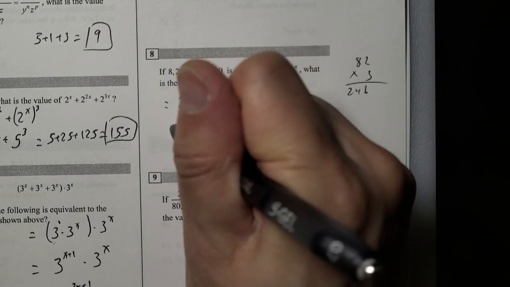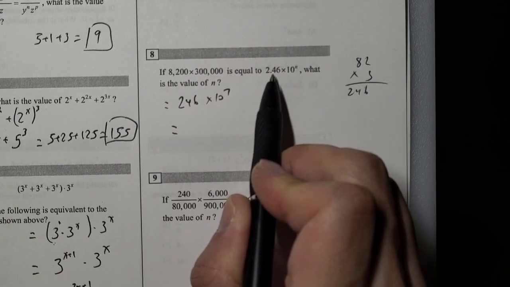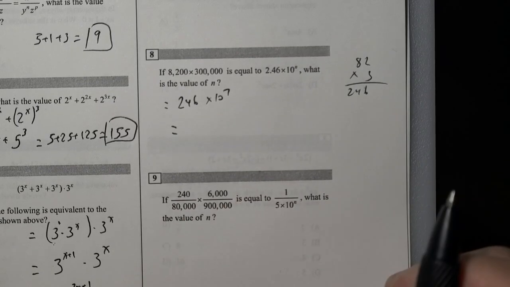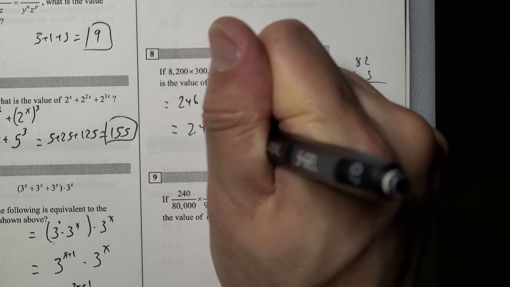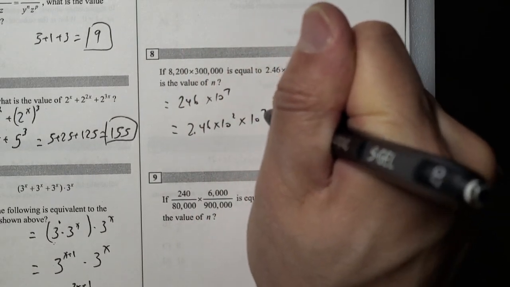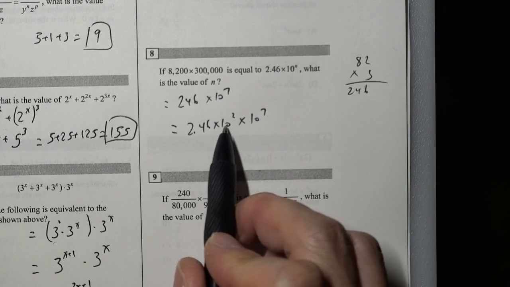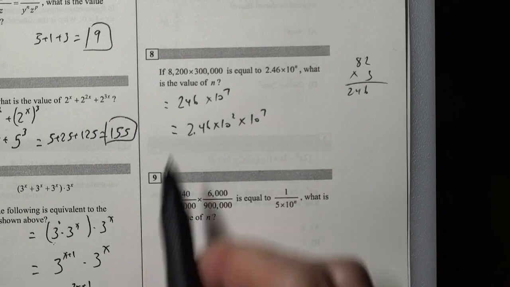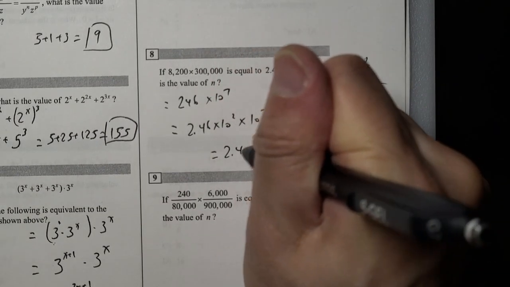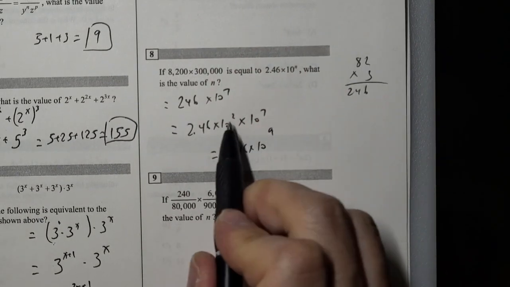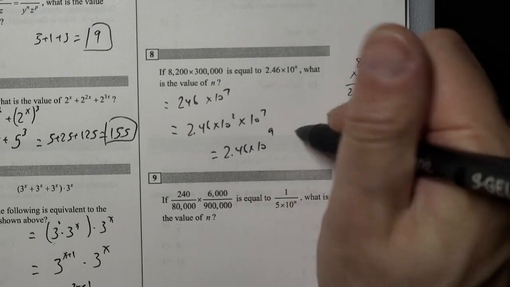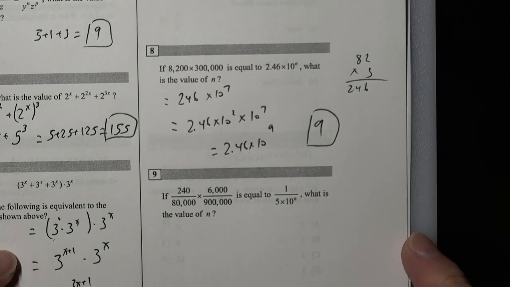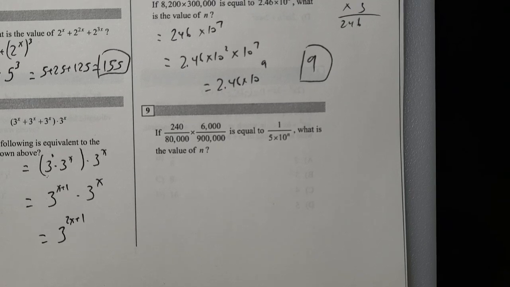Now, in scientific notation, they already gave us the form. We got to move 2 more decimal places. So it'll be 2.46 times 10 squared times 10 to the 7th, right? This is by 100. So I would move the decimal twice, and that is 2.46 times 10 to the 9th. Properties of exponents again. So our n is 9. 9 seems to be a common answer in this section. All right, next and last.